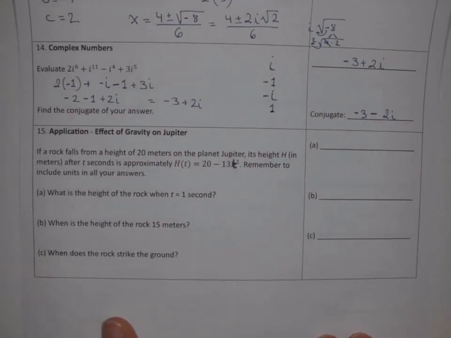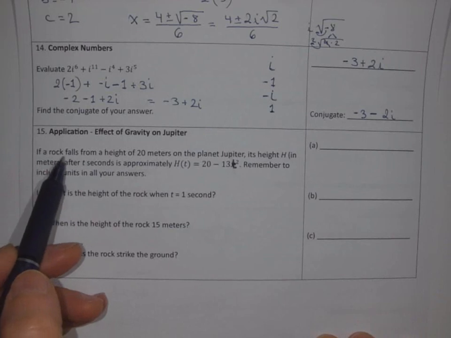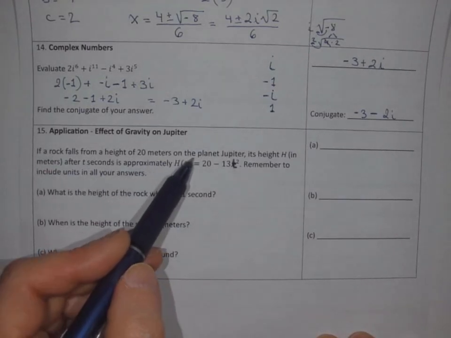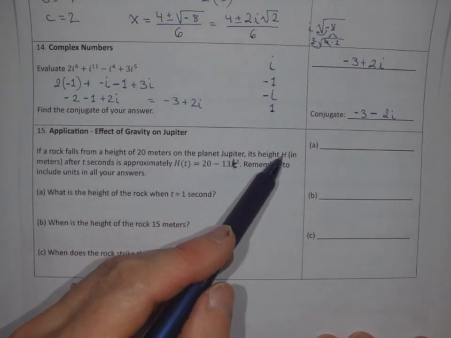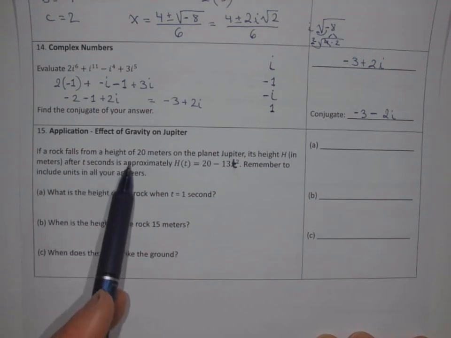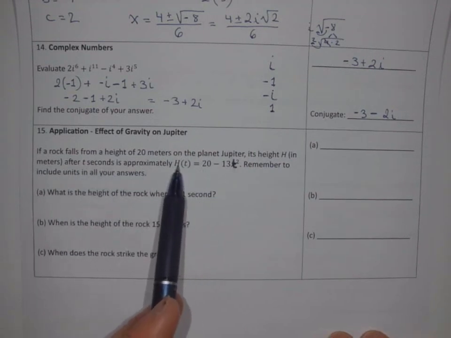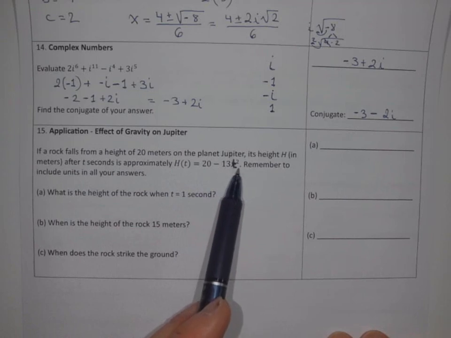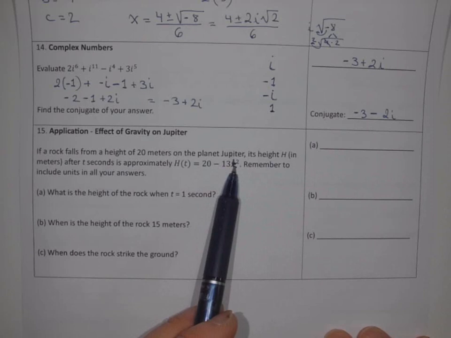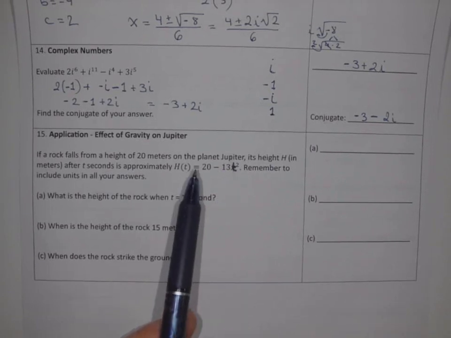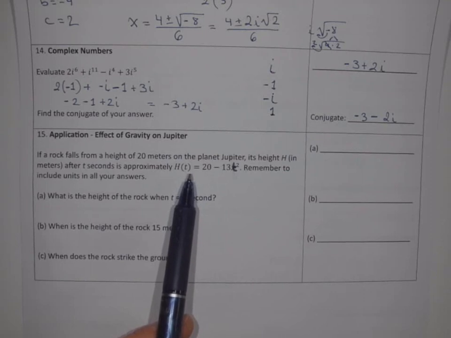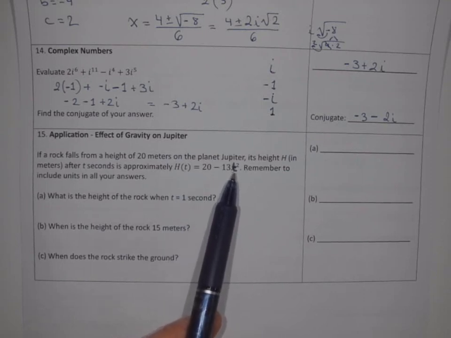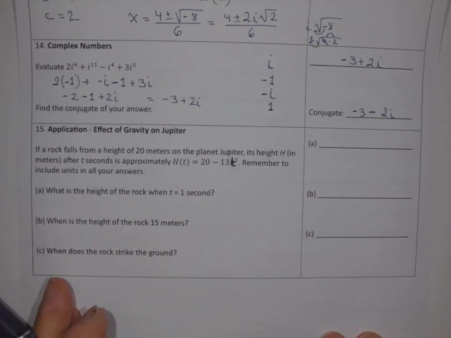And now just a little application. If a rock falls from a height of 20 meters on the planet Jupiter, its height h in meters after t seconds is approximately h of t is equal to 20 minus 13t squared. I have a big smudge here. It's because just before I started recording I realized that I have a typo here. I have an x in my function when this is a variable of t, so you need to change that x to a t, otherwise that doesn't make sense.